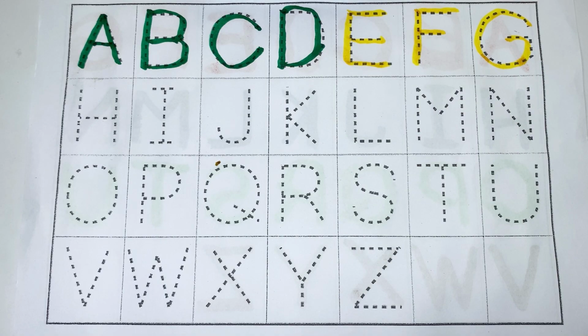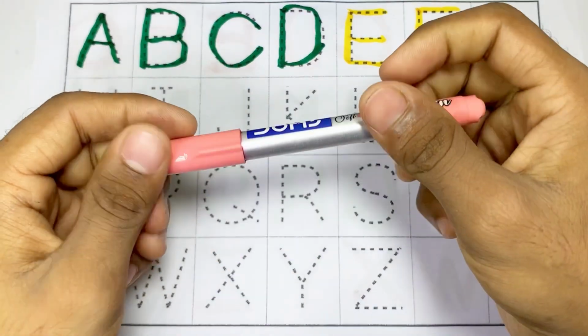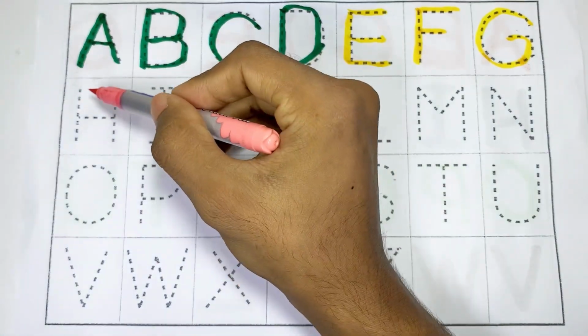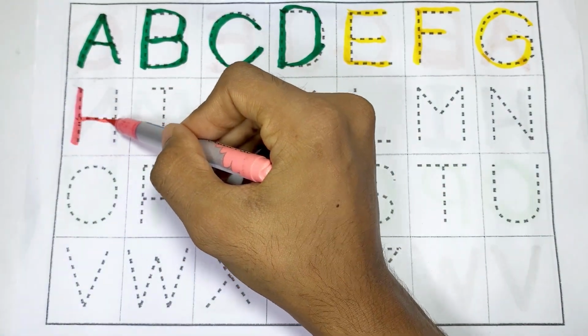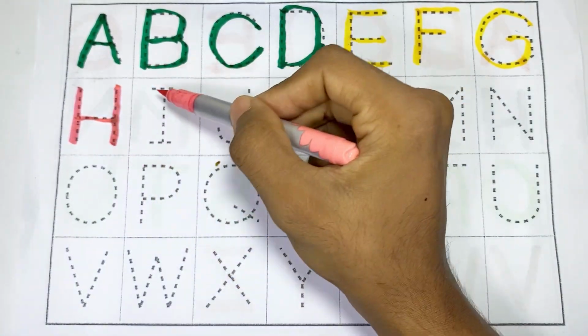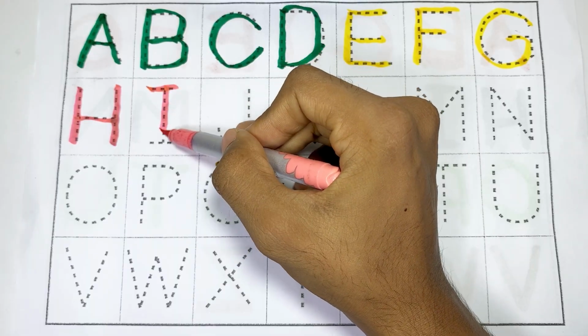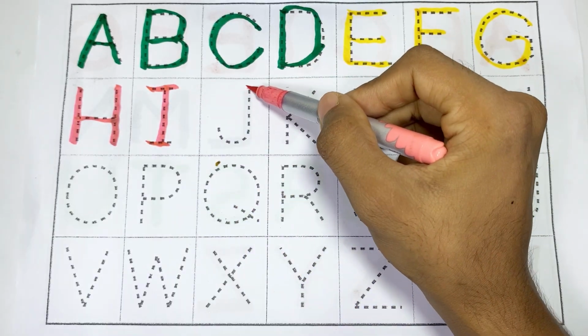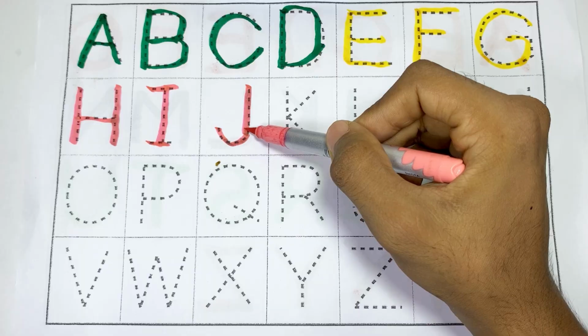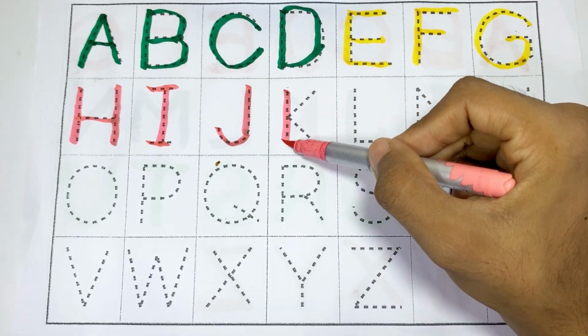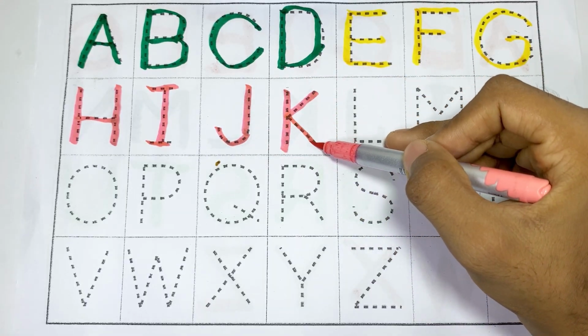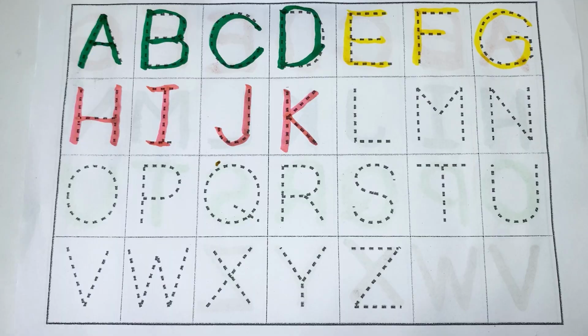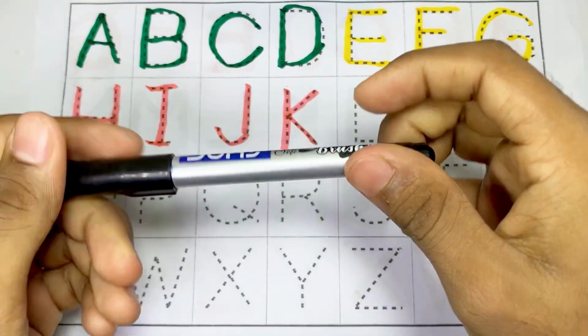Kids, now you draw H and use light pink color. H for helicopter. I for ice cream. J for jackfruit. K for kangaroo. Now you draw L and use black color.